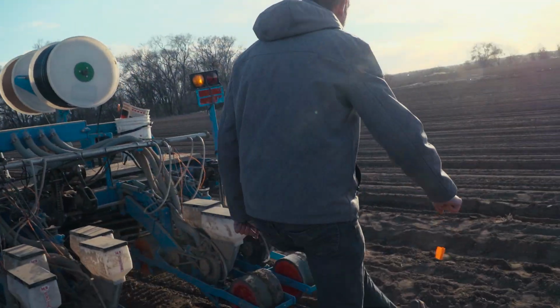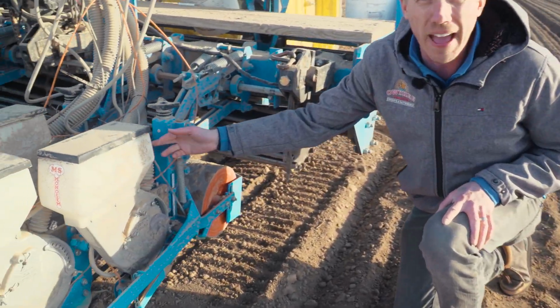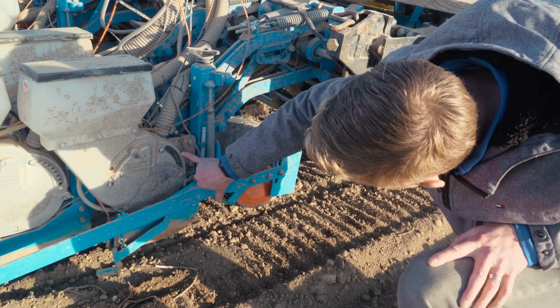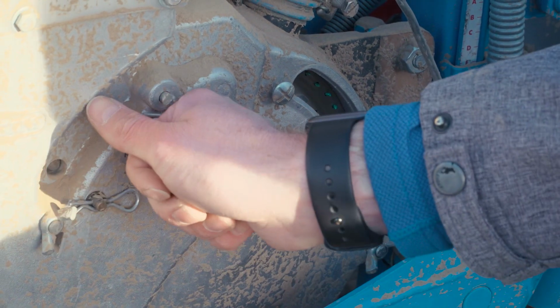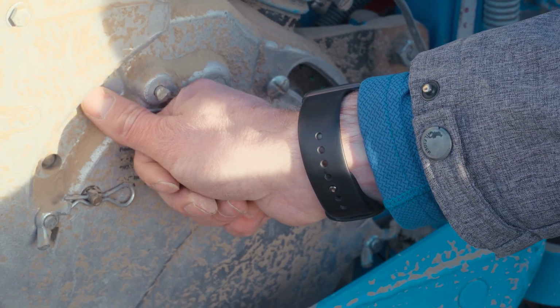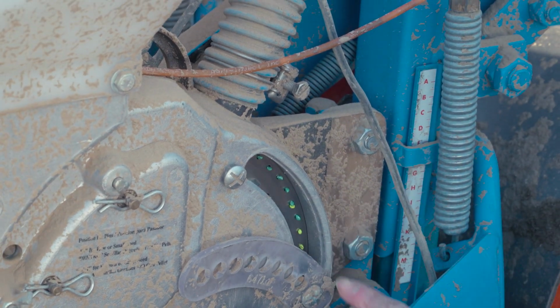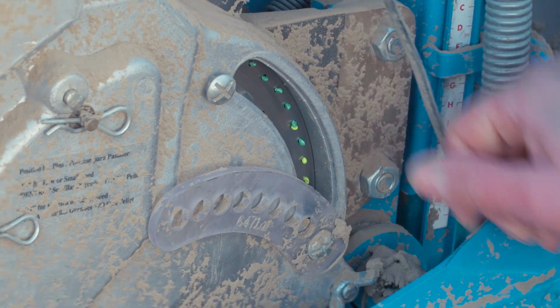If we come over here, here's the vacuum line coming in. This plate has all these little holes in it, and what it did is it spun around all the way inside the reservoir where the seed is. There's suction on the back side. It pulls the seed onto it, and then you can see what it does. The idea is to singulate the seed so there's only one seed per hole.